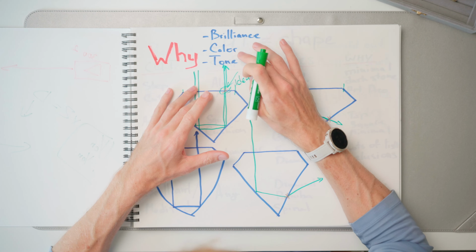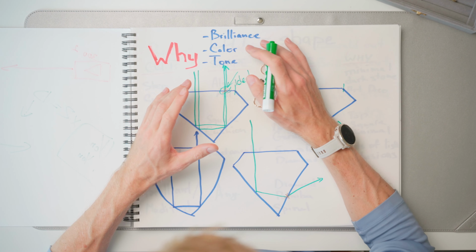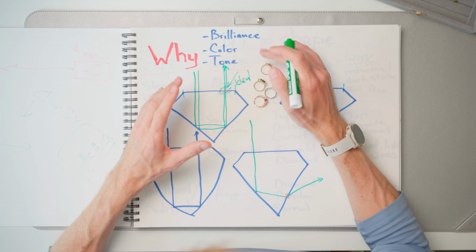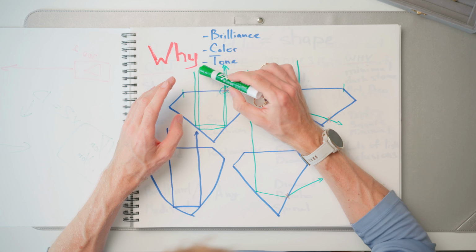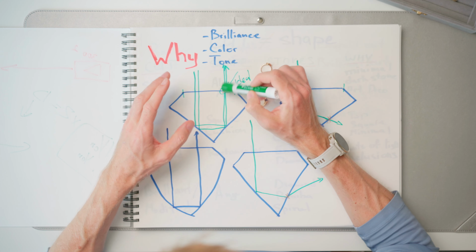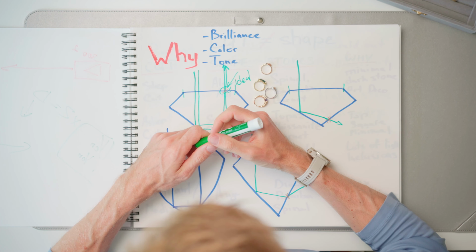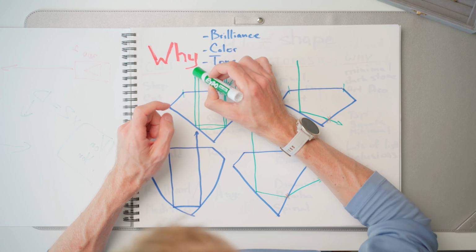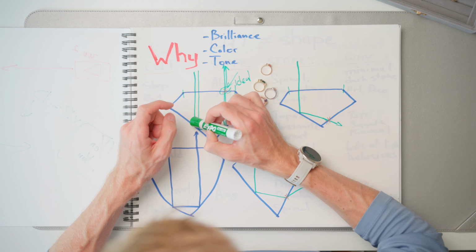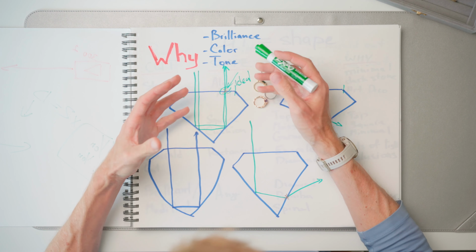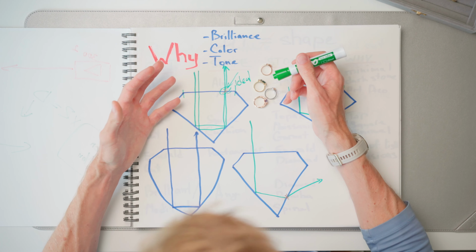And with that, I want to talk about the second thing, the color and the tone. Color depends on the length of light travel into the stone, if you will. So let's put it that way. The more light travels inside of the stone, the more color you're going to have.